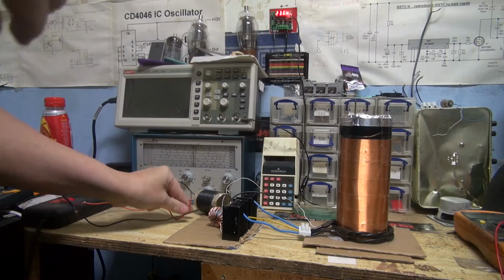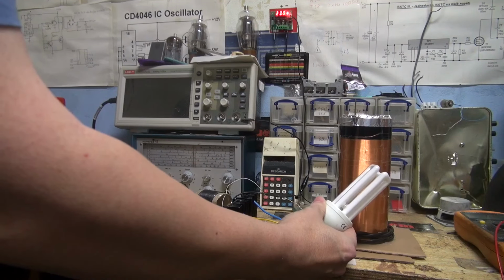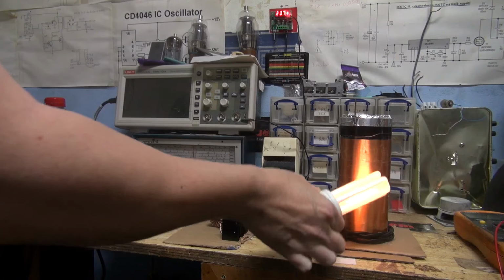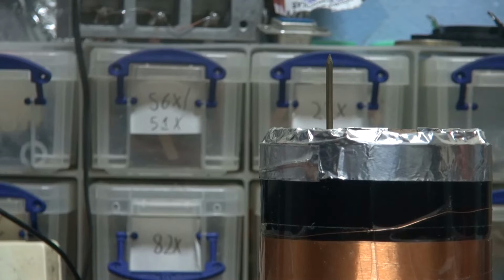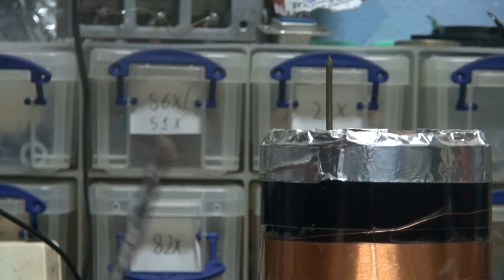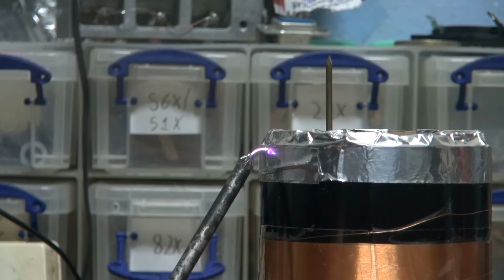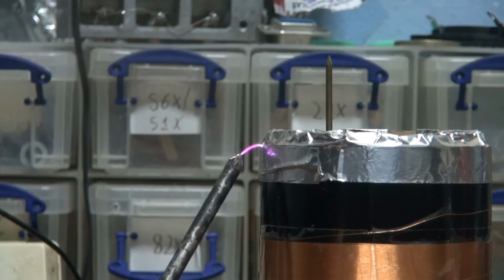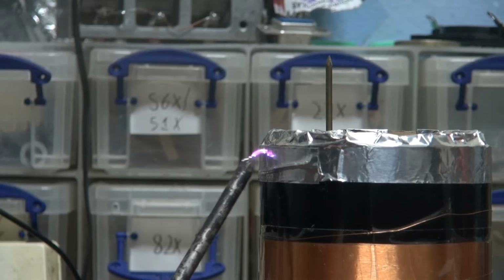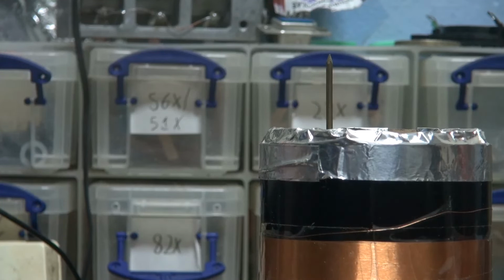Right, next test I want to do, see if we've got enough RF to light up a CFL. And we do. We indeed do. Okay, I'm going to try and draw an arc off this. And we do have output. It's not much though. It's maybe 3000 volts, but I'm not complaining.